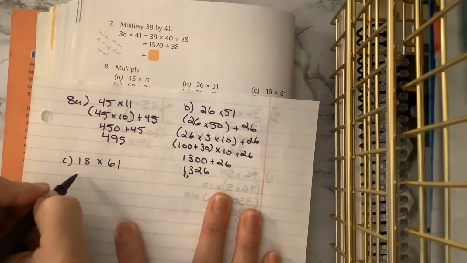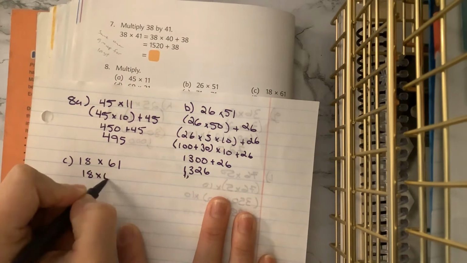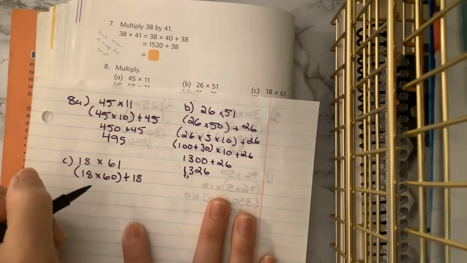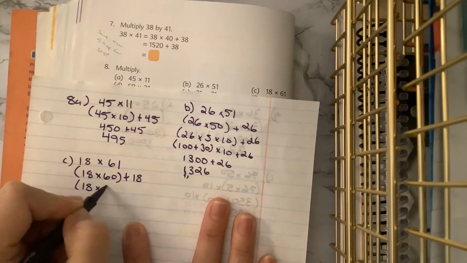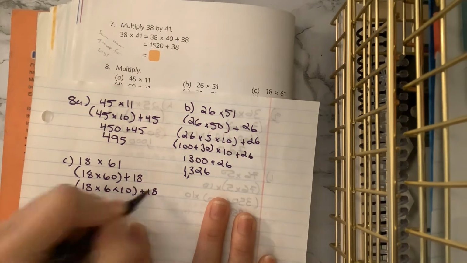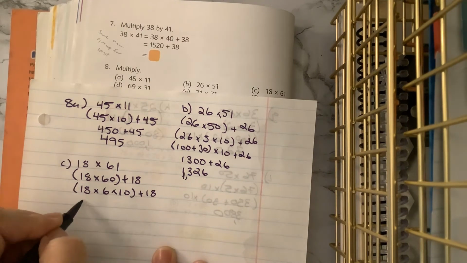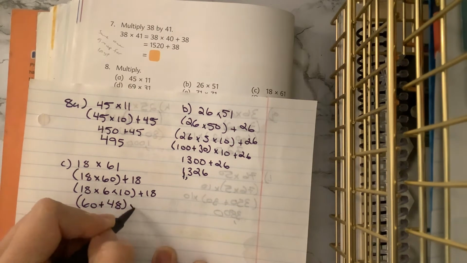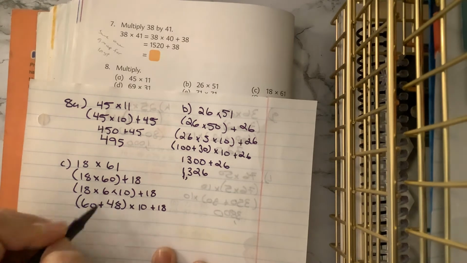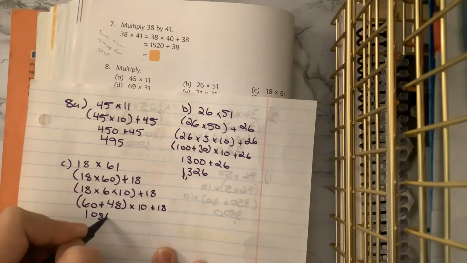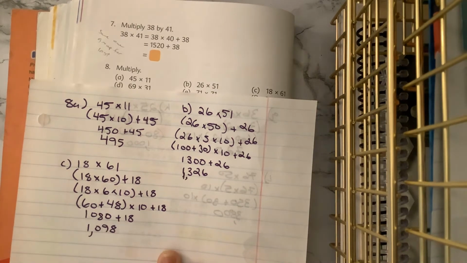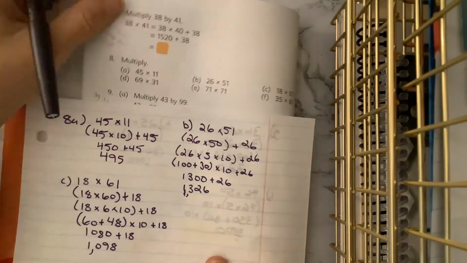So 18 times 61. We're going to do 18 times 60 plus 1 more 18, because we're 18 short. Now we want to think of this as saving 10 for last. 6 times 10 is 60. 6 times 8 is 48. Times 10 plus 18. 60 and 48, we add those together to get 108. Times 10 means we add a 0. And now we add 18 to get 1,098. Beautiful.